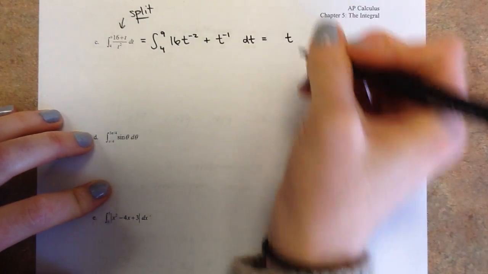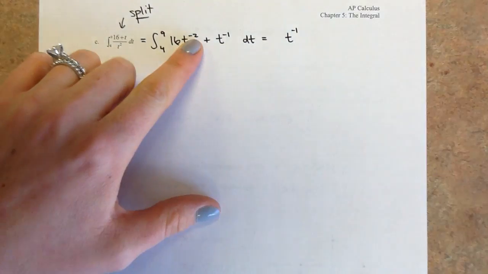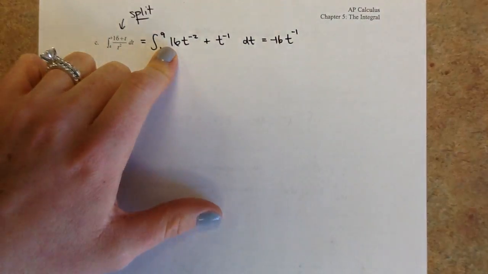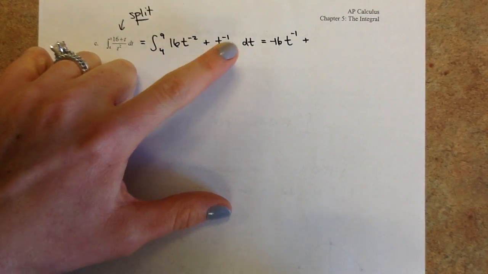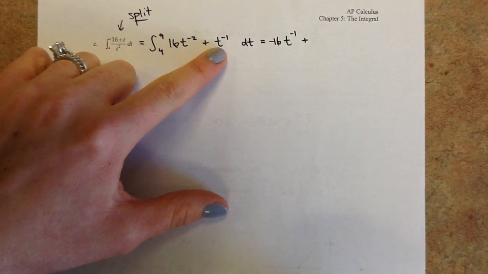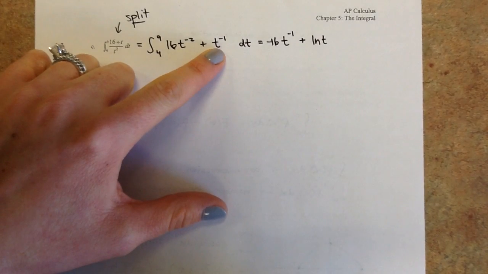So here, let me ignore the 16 for a second. My power pops up from -2 to -1, and then I divide by -1. So I get a -16 out front. And then plus, then here, t to the negative first. That is the same as 1 over t. Okay, 1 over t, the power rule doesn't work because my power would pop up to 0 and I'd try to divide by 0. This antiderivative is the natural log of t.